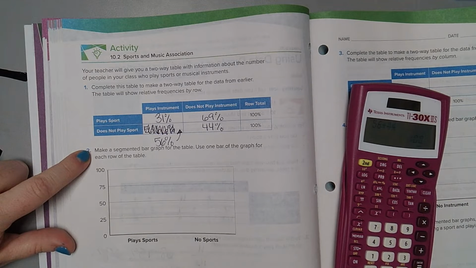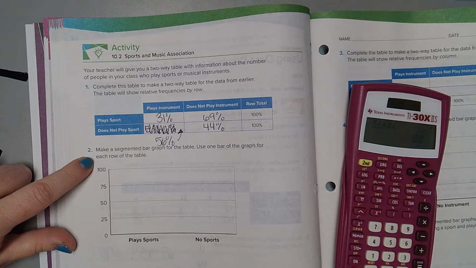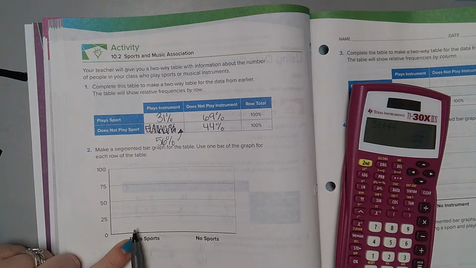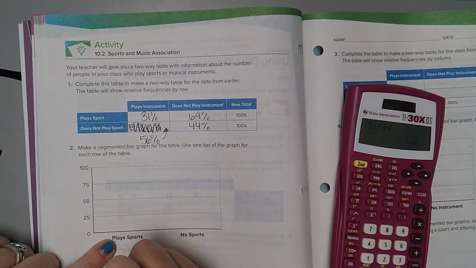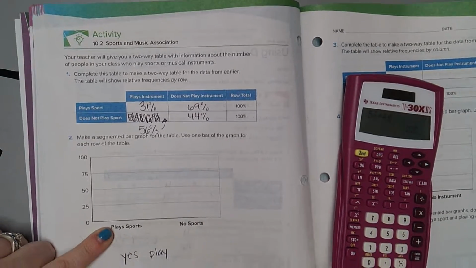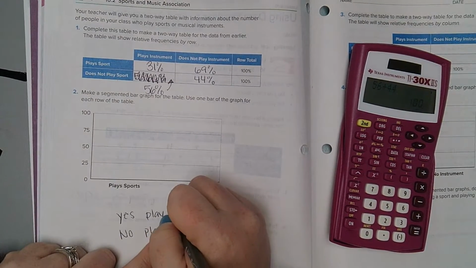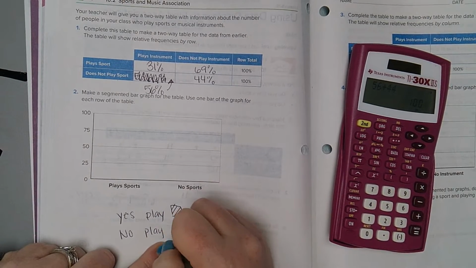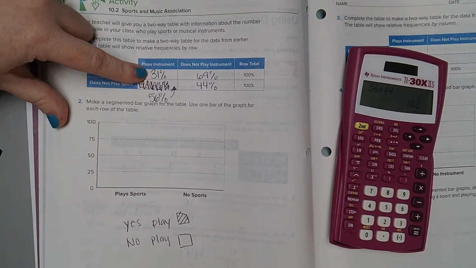Make a segmented bar graph for the table. Use one bar of a graph for each row of the table. So play sports and instruments was yes play, no play. And this is for instruments. So yes play, I'm going to do marks like this. No play, I'm going to leave blank. So they play sports and they play an instrument was 31%.